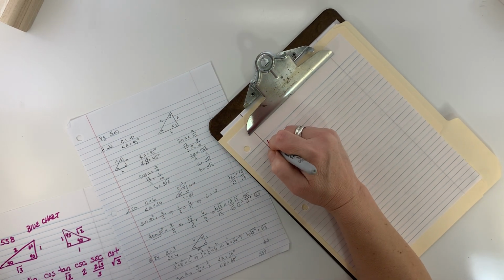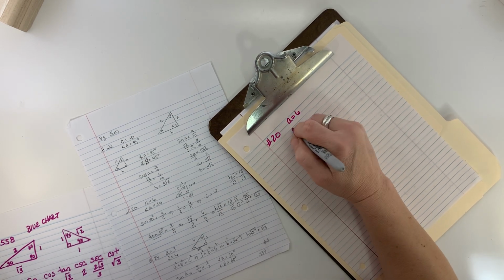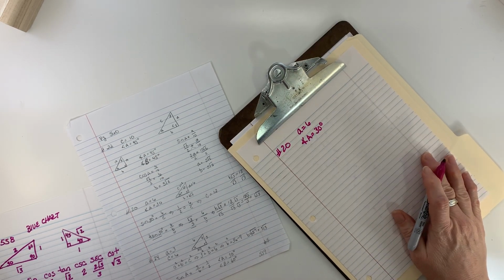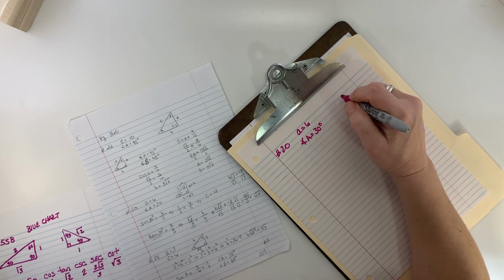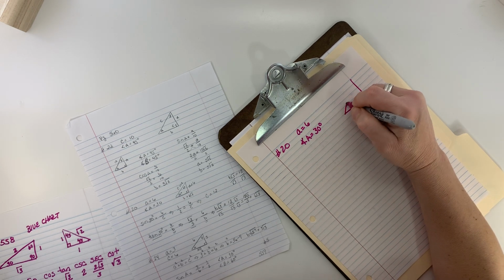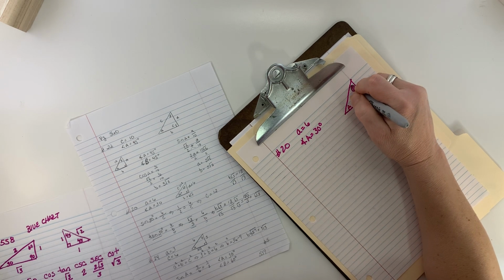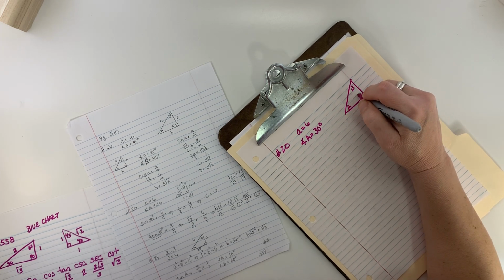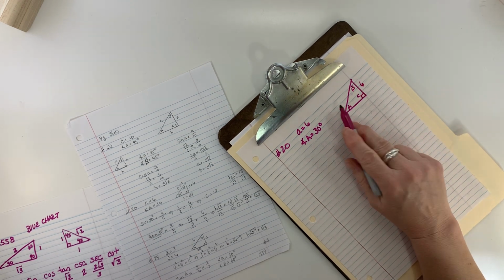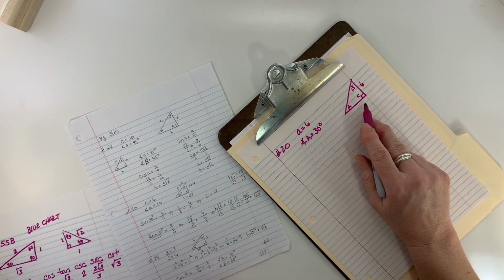For number 20, we are given that A is equal to 6 and angle A is equal to 30 degrees. Let's put the right angle right here, that'll make a nice 90-degree angle. So this is A, this is B, this is C. We are given that A is equal to 6, and we need to find the other two sides of the triangle. We also know that angle A is equal to 30 degrees.